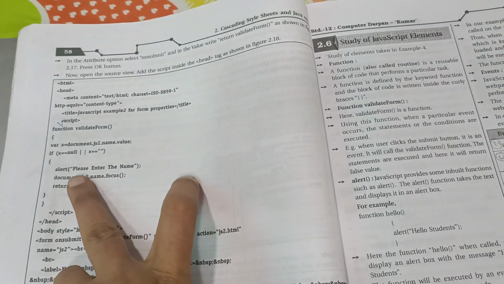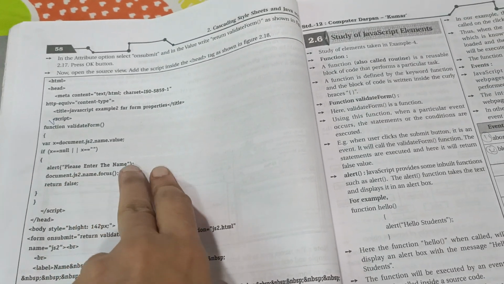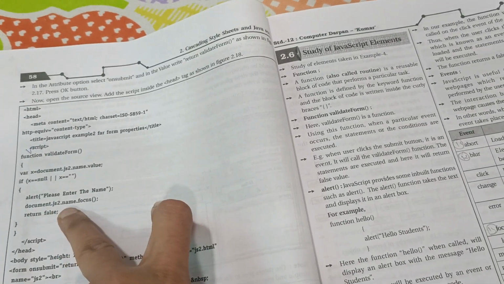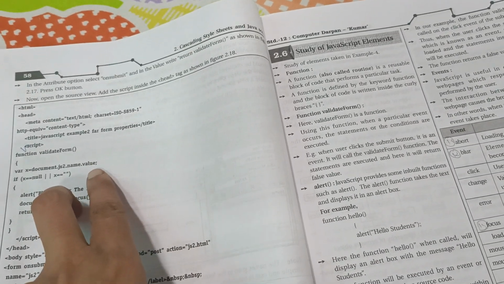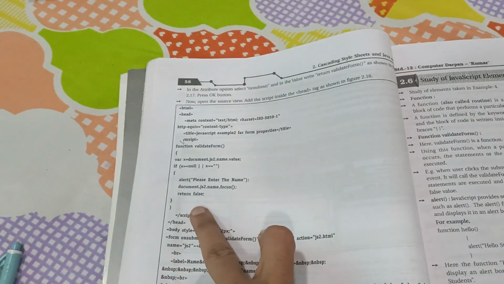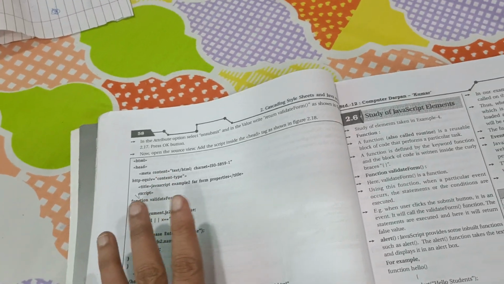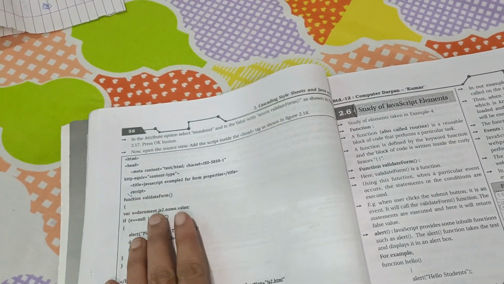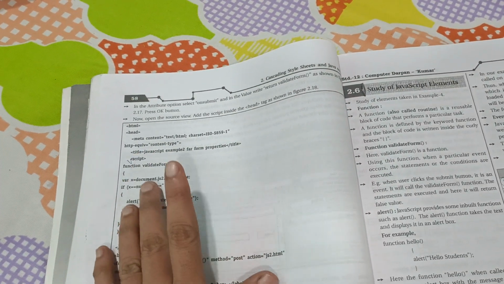Here we need to write alert, please enter the name, and then after that we need to set focus: document.js2.name. Here, instead of value, we need to write focus, and then set the value false. Once your JavaScript is ready, you can run the particular JavaScript on the browser.